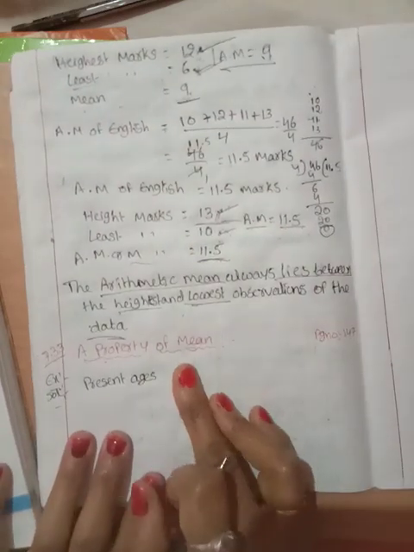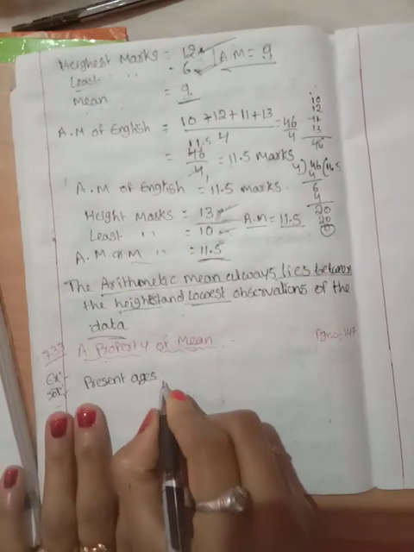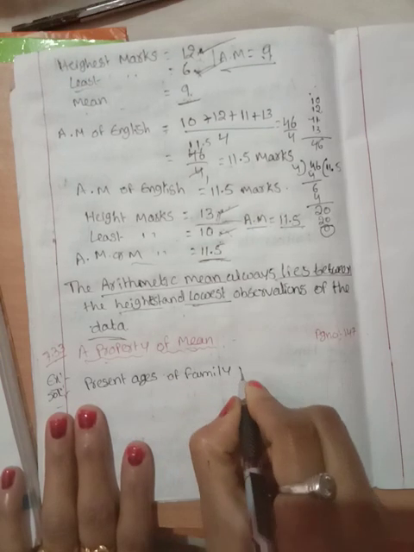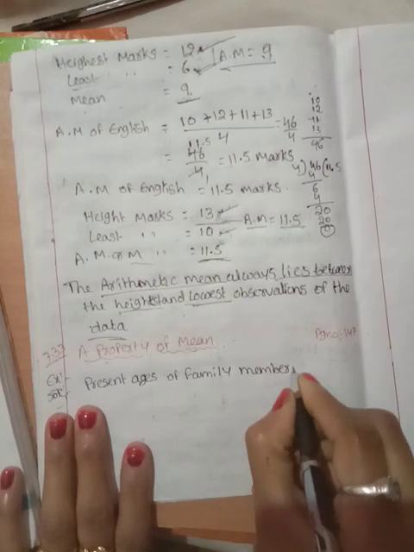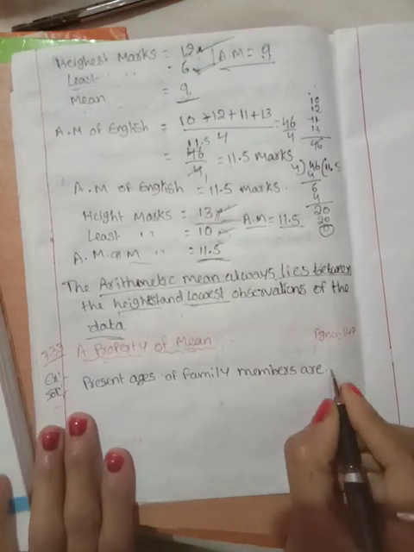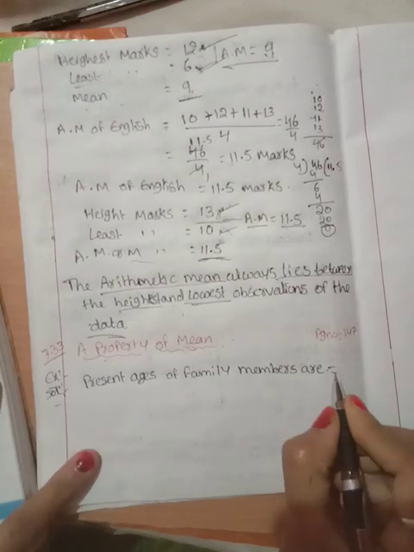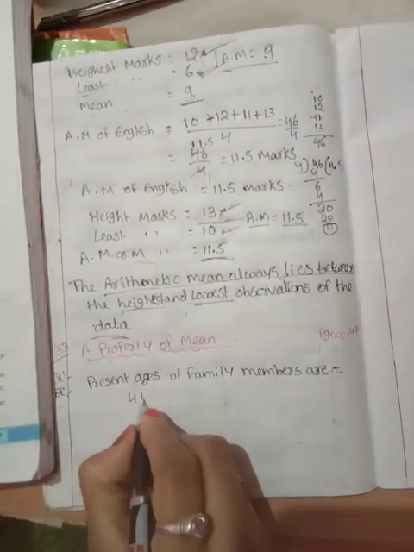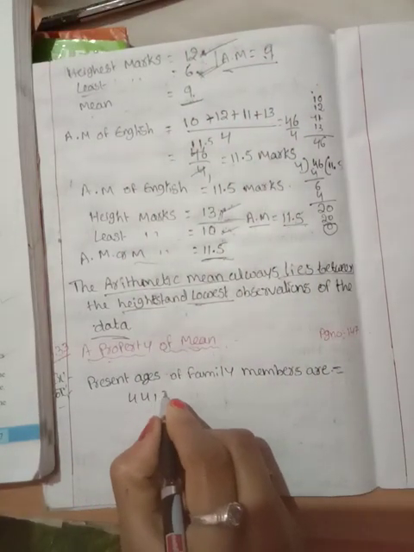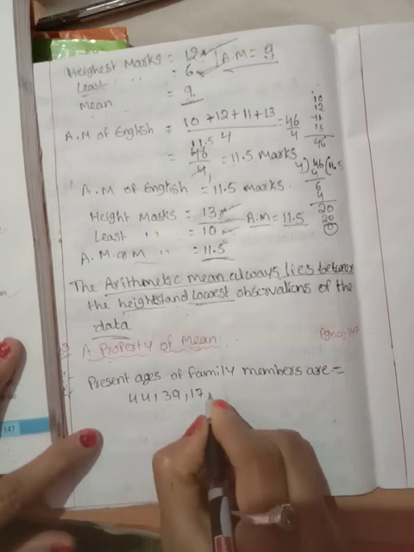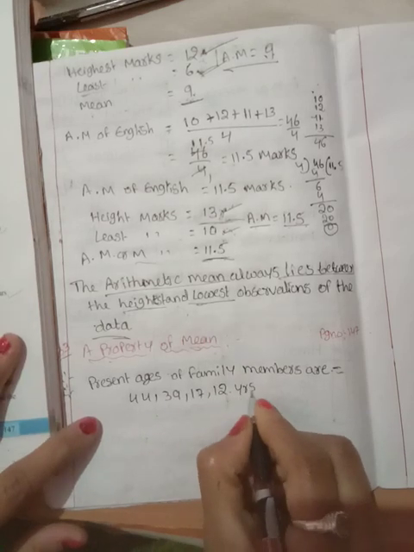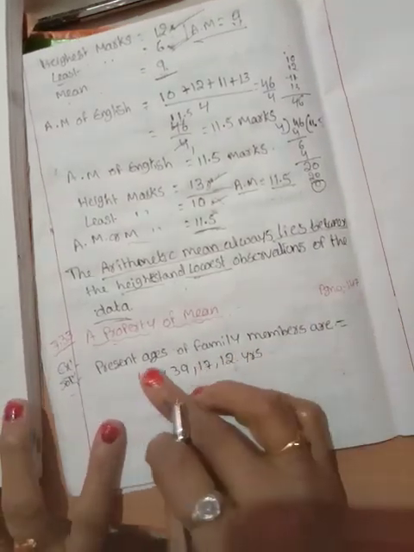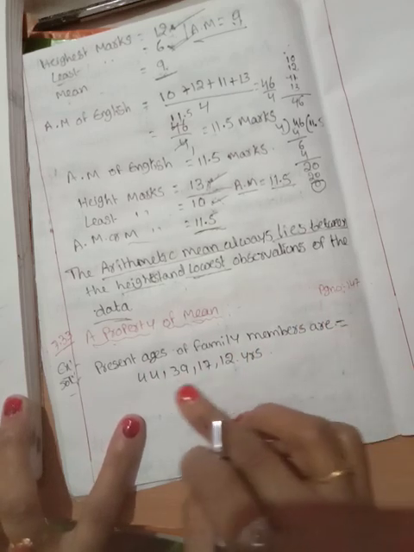The ages of the family members in years are 44, 39, 17 and 12. The present ages of family members in years are equal to these.